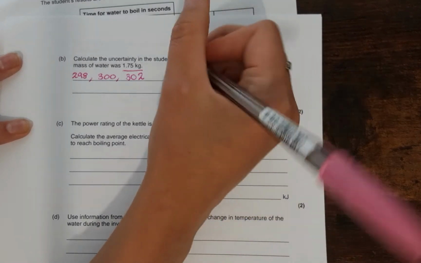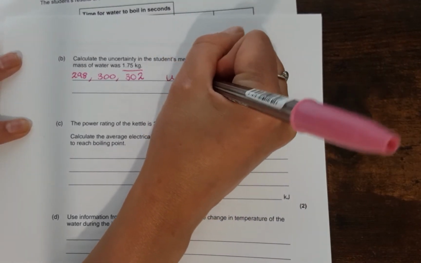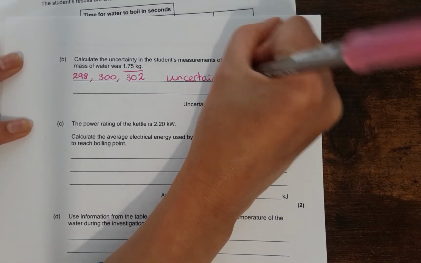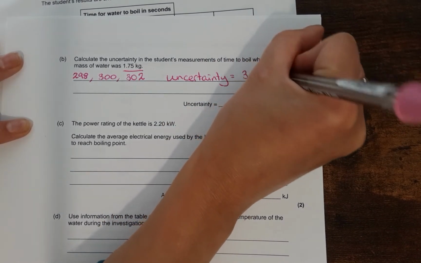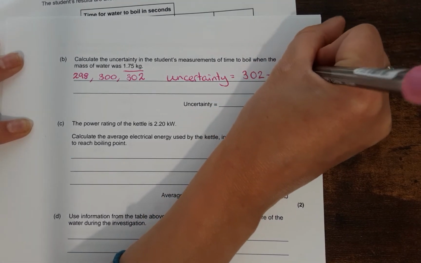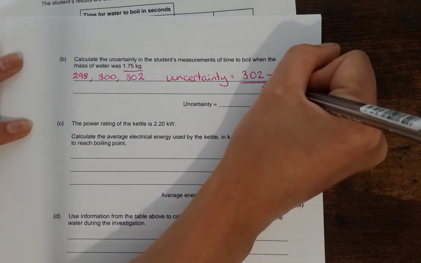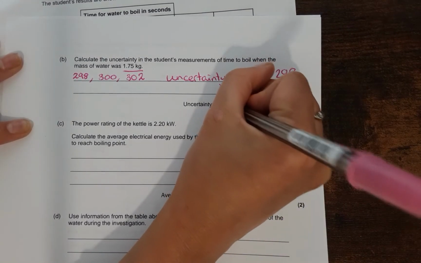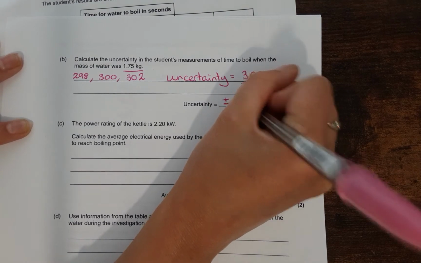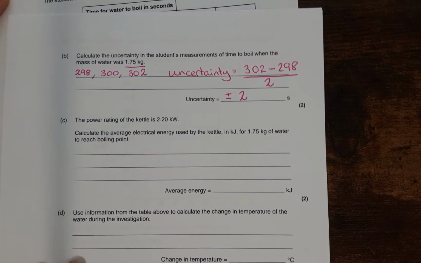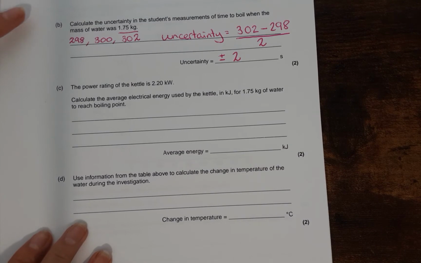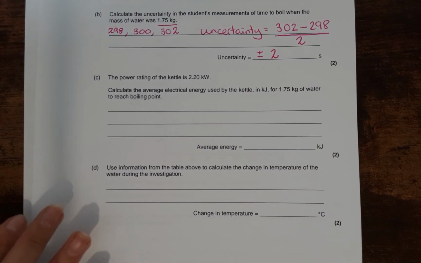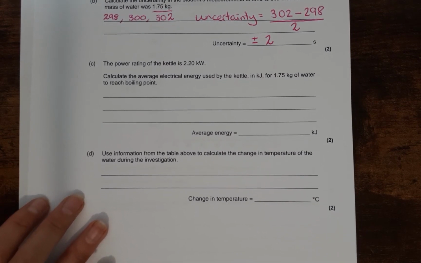So uncertainty equals 302 minus 298. Divide that by 2, and it gives us an uncertainty of plus or minus 2 seconds. Okay, so every reading that is in that table has got an uncertainty of plus or minus 2 seconds.